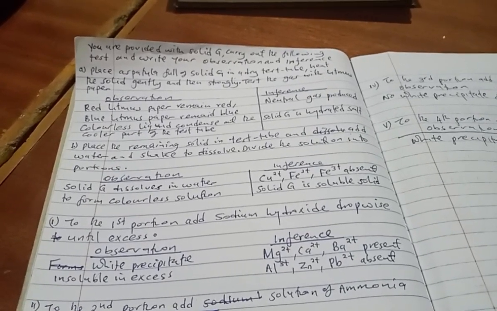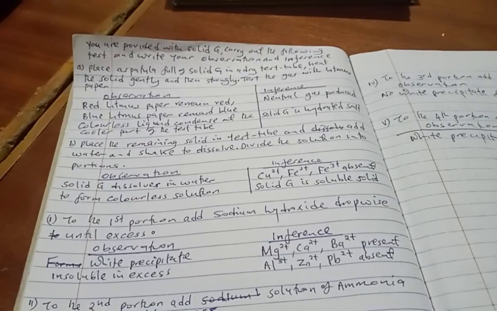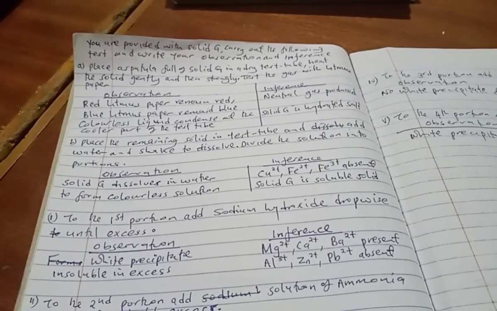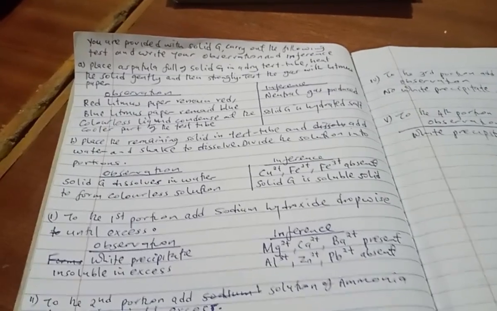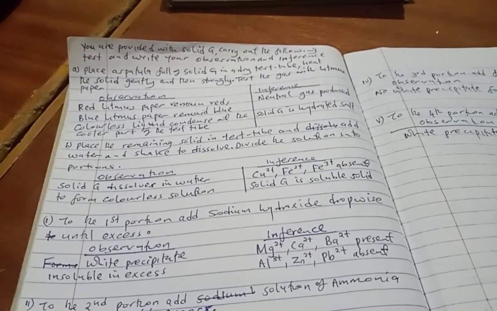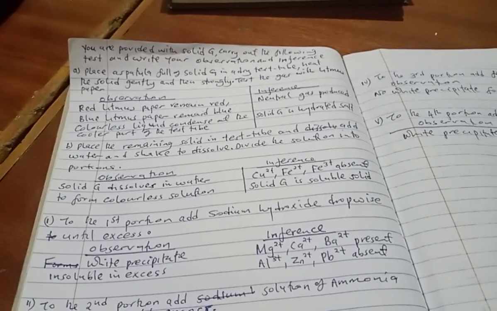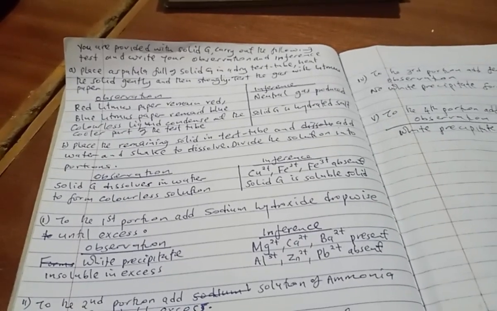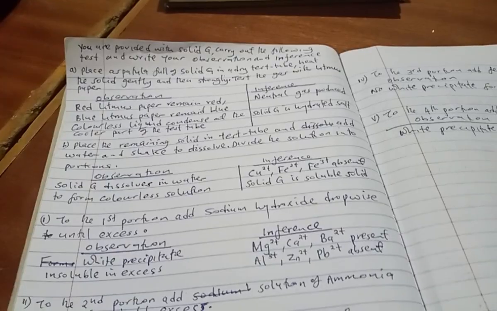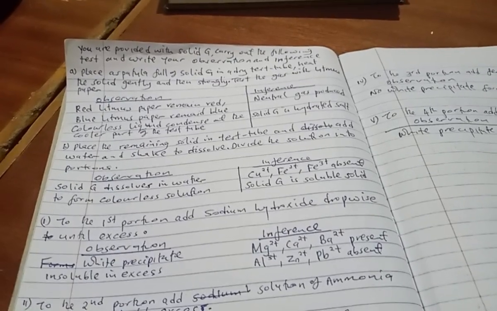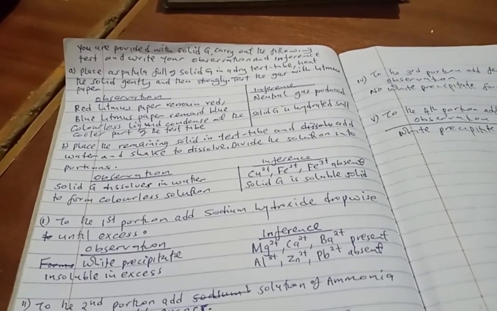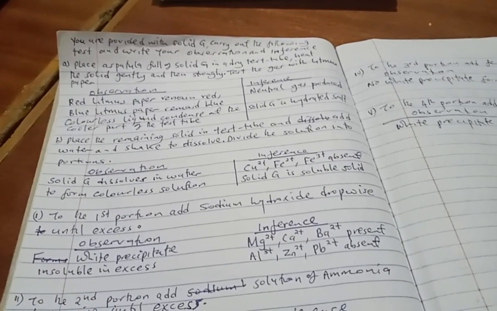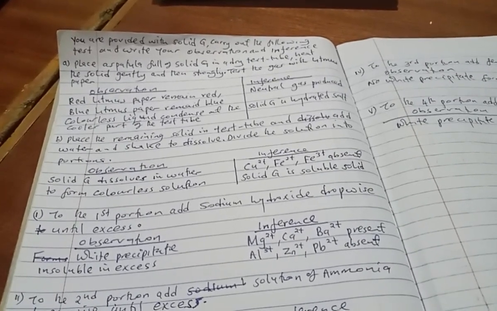You are provided with a solid, any solid. In this case I've chosen the first letter of my name, Gabriel, that is G, to carry out the experiment and write observation and inference on it. So experiment number 1: you place a spatula of solid G in a test tube, heat it gently and then strongly. Test the gas with litmus paper.